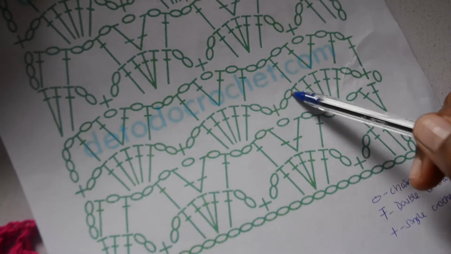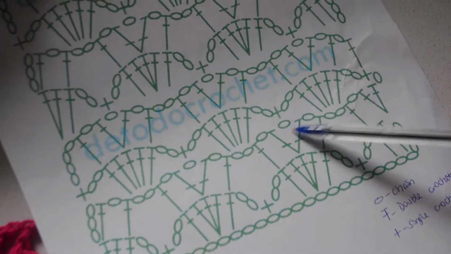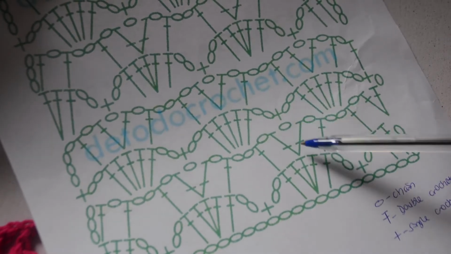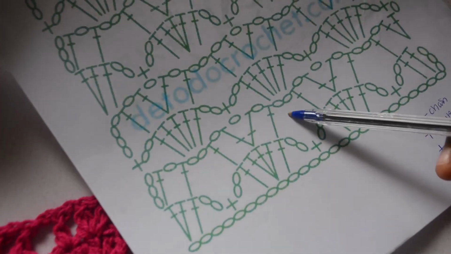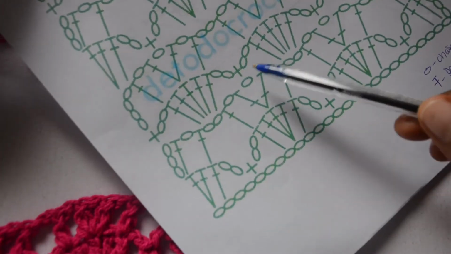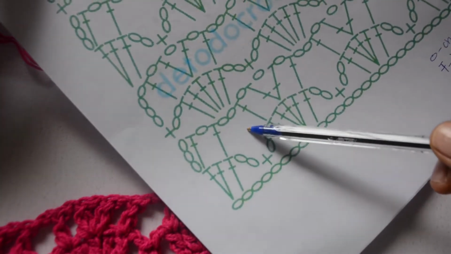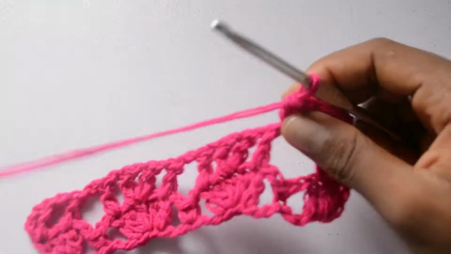Now I'm going to do chain 2, single crochet in the middle of the double crochet, chain 1, double crochet from the previous row. This is like a V stitch, so I chain 2, single crochet in the V, chain 2, 5 double crochets in the chain 2 space from the previous row, chain 2, single crochet in the V, chain 2, 5 double crochets in the chain 2 from the previous row. So that's what we're going to be doing till we get to the end of this row.